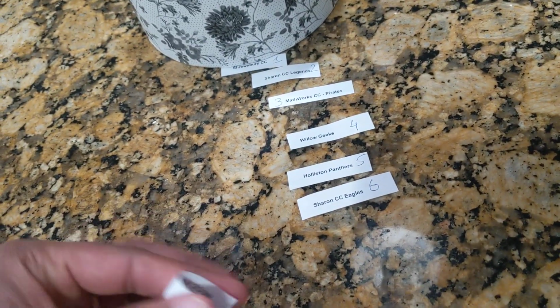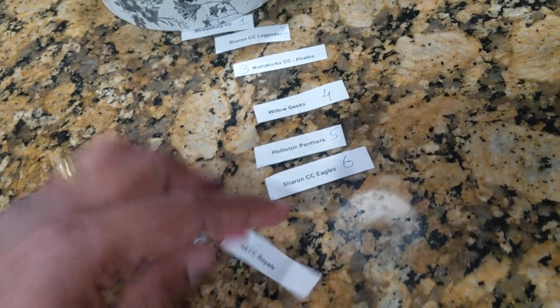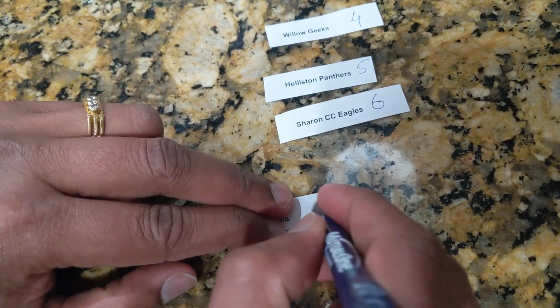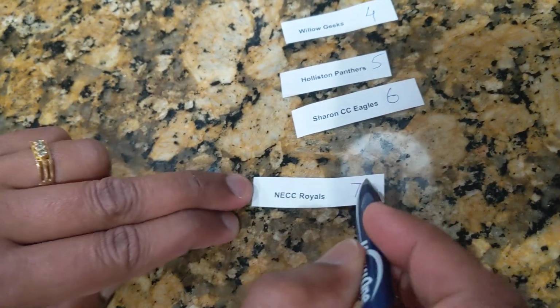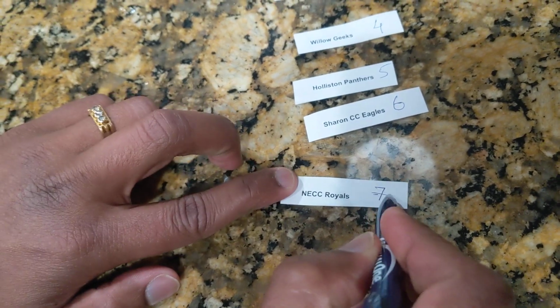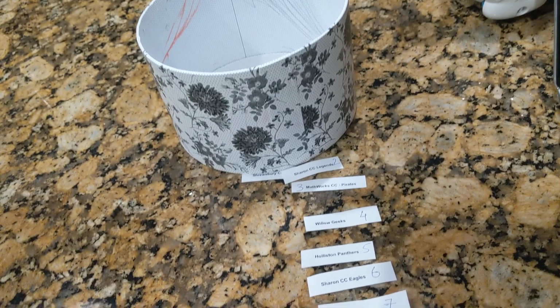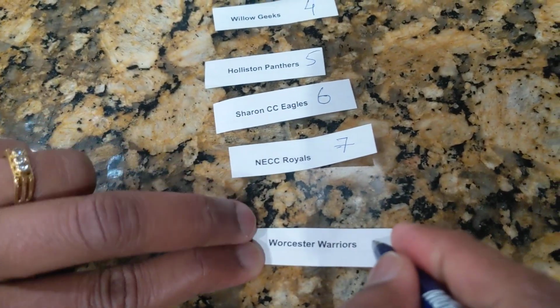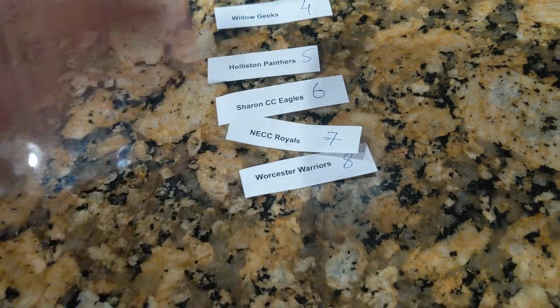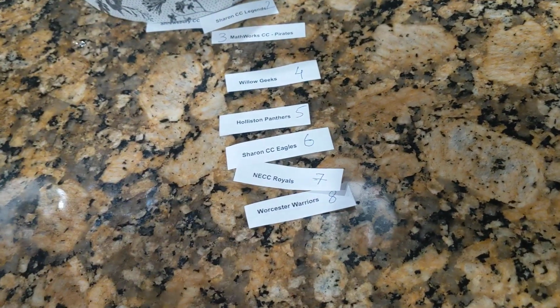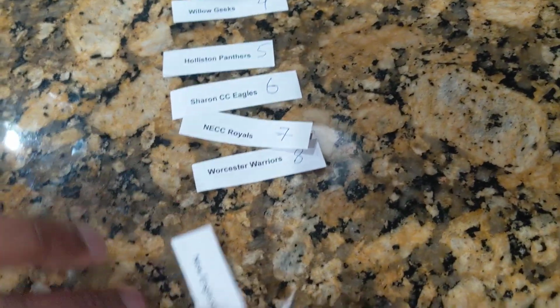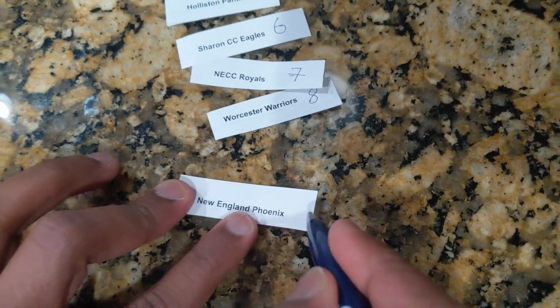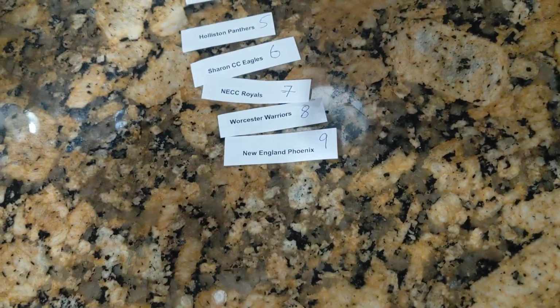We get NECC Royals next, getting the number 7. Sorry if my hand is blocking the name on the team. Warriors, Worcester Warriors get 8. New England Phoenix get the number 9.